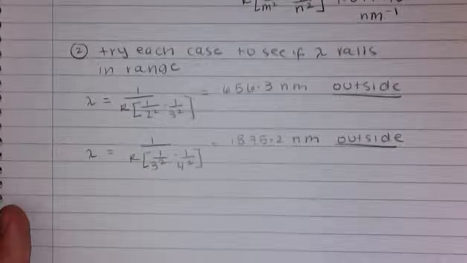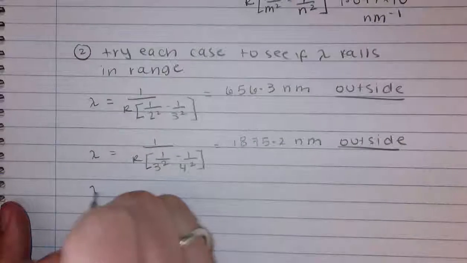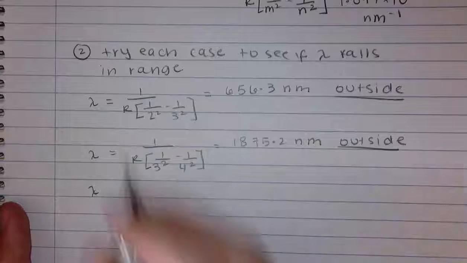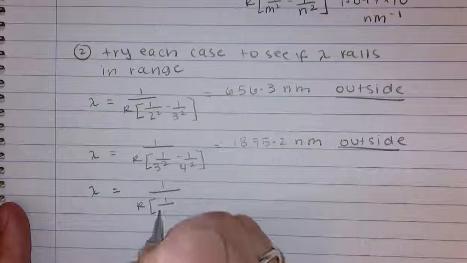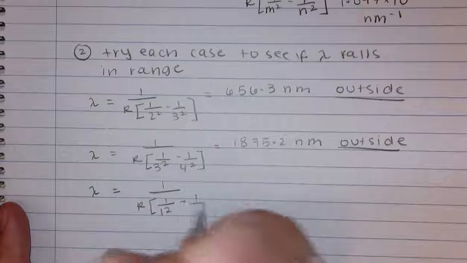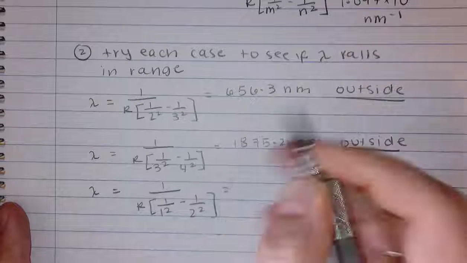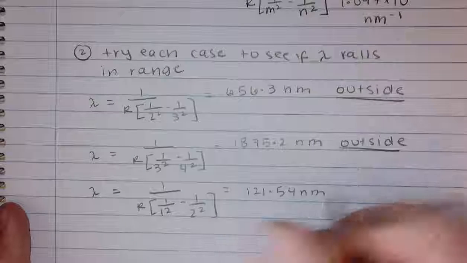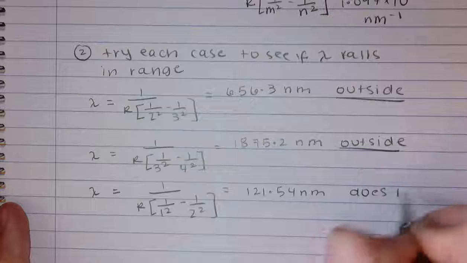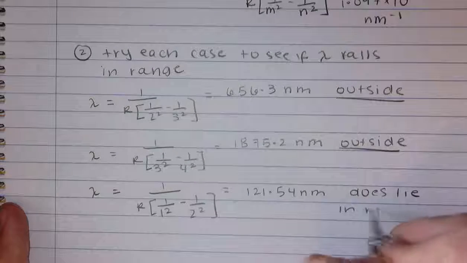The third one that we're going to try is n equals 1 going to n equals 2. And our formula yields a wavelength of 121.54 nanometers. And this does lie in our range.